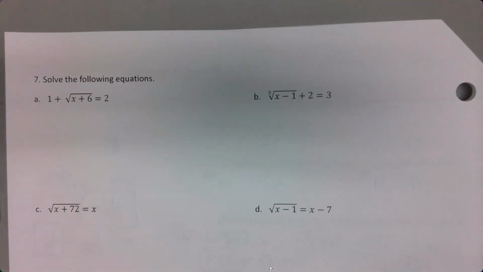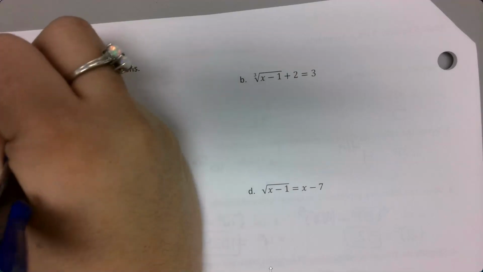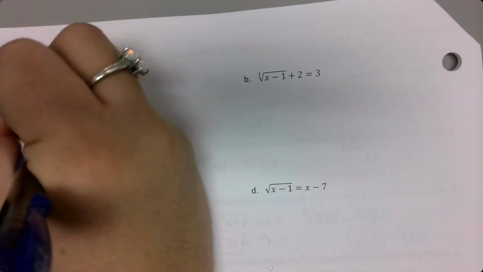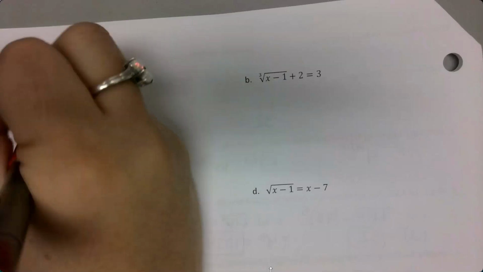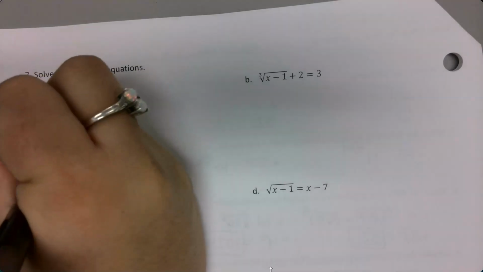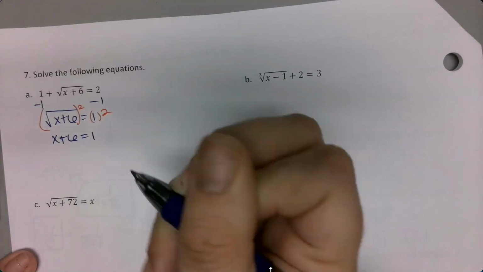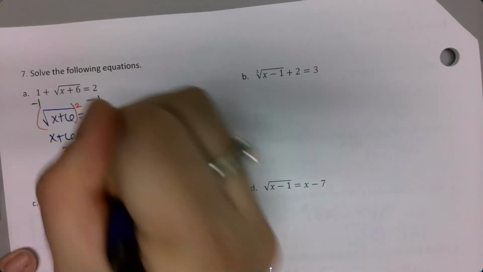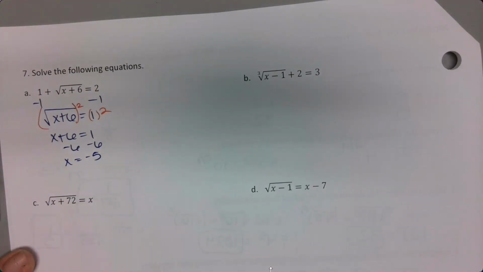This next one wants me to solve my equations, so I'm going to start off by subtracting 1. I have the square root of x plus 6 equals 1. Then I want to go ahead and square both sides. I get x plus 6 equals 1. I want to subtract 6 on both sides. I get x equals -5. Then I just want to go ahead and check my answer.